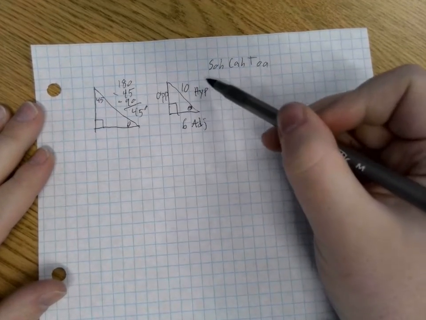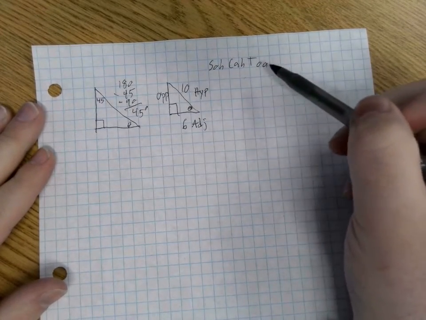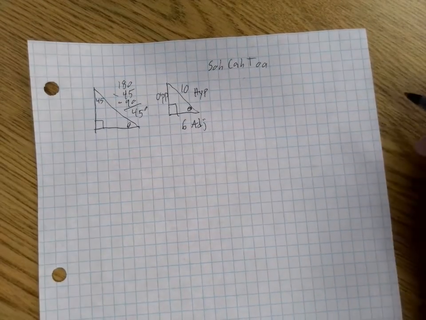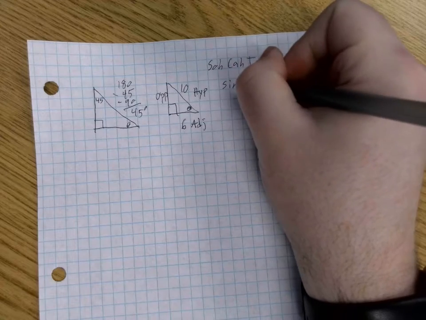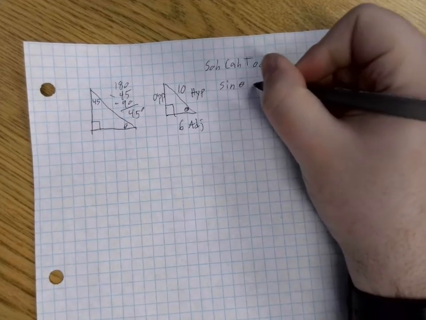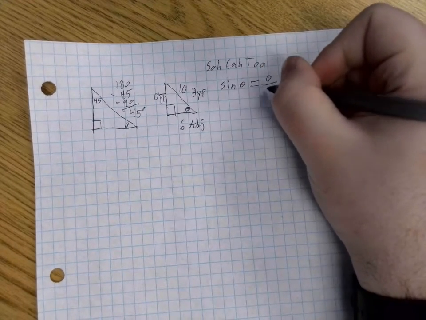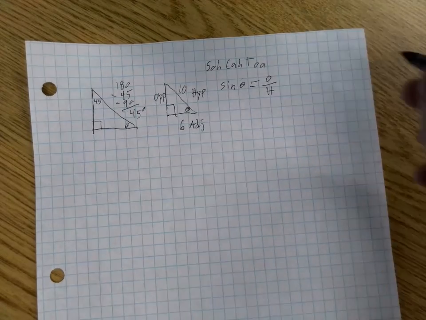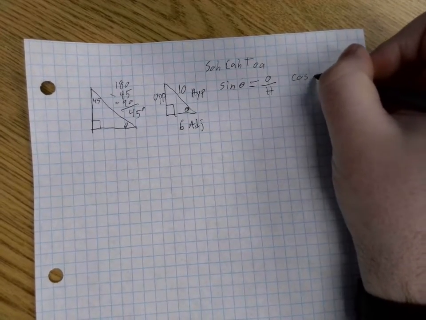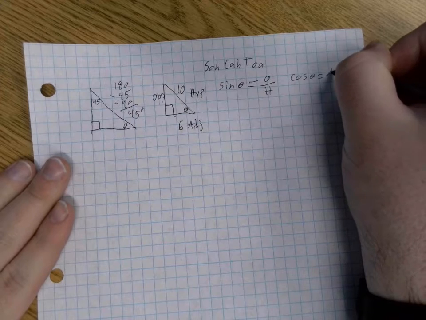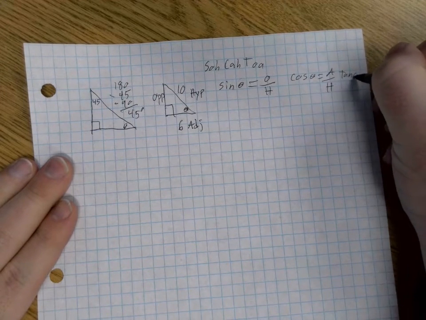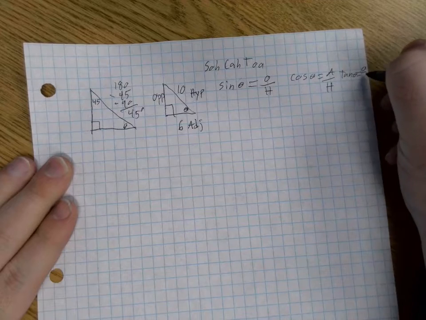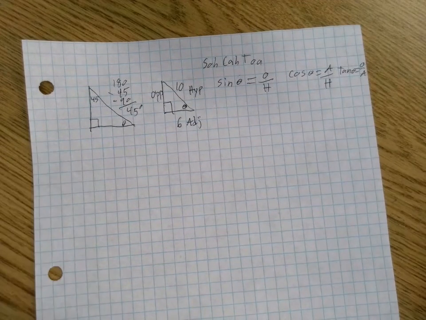Some old hippie caught another hippie tripping on acid, if you recall. So remember, some old hippie, that means sine is equal to the opposite over the hypotenuse. Cosine is adjacent over hypotenuse, and then tangent is opposite over adjacent.